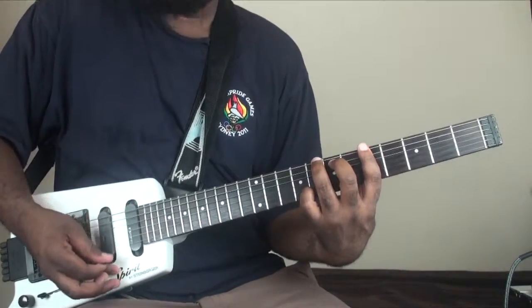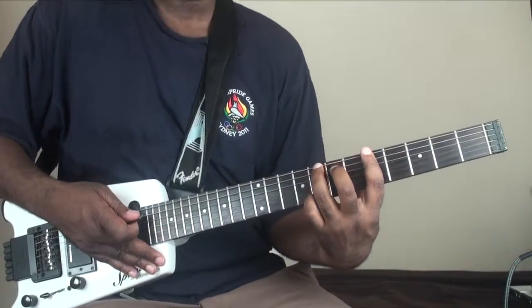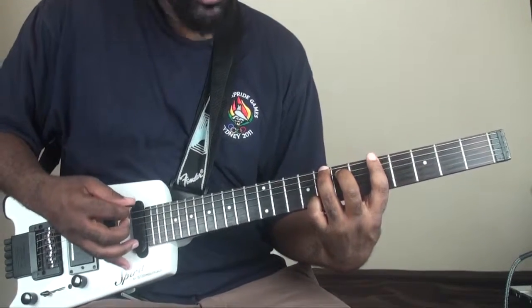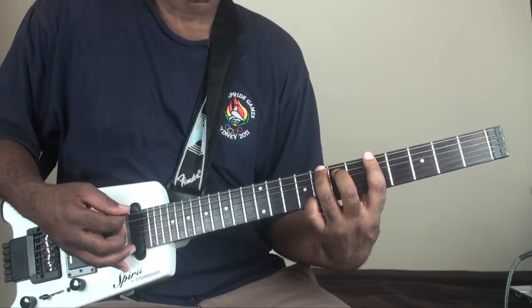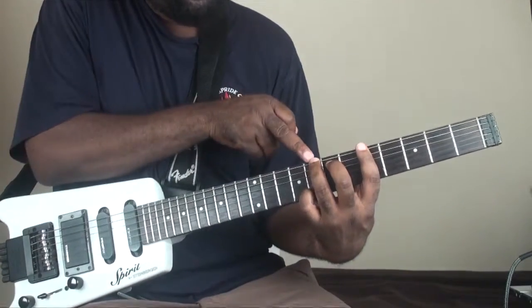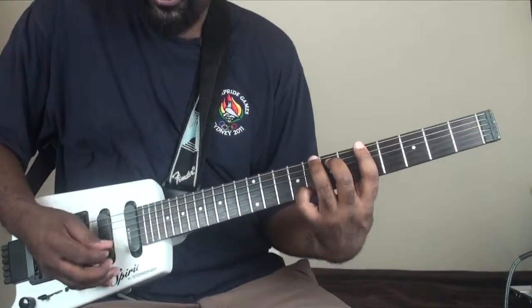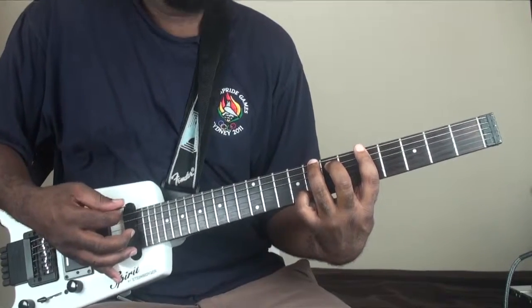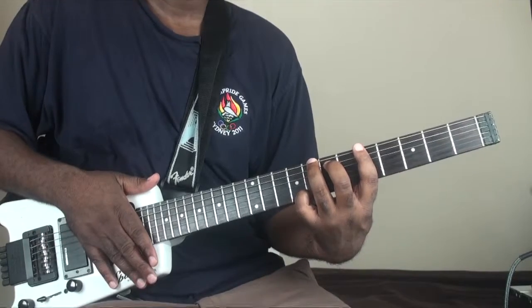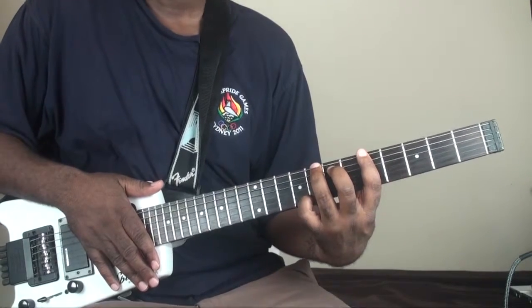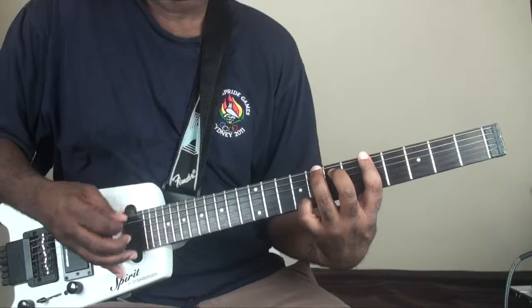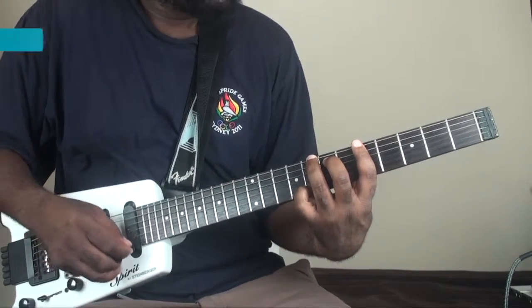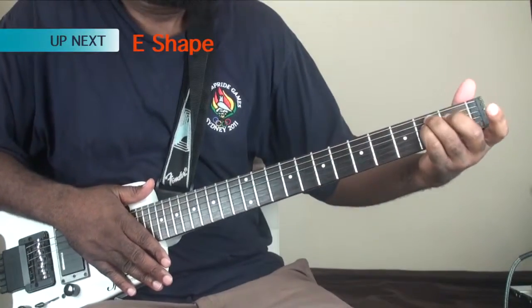Now let's landmark here. We are in the process of landmarking. Now here's the root. We are landmarking using the most outer root. And the most outer root is this one and that one. Those are the most outer roots. Now we find out what chord has a root on the 6th string and on the 1st string. We go back. Oh, it's an E chord.